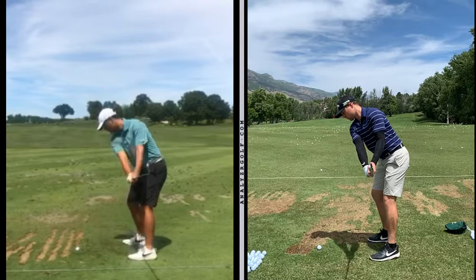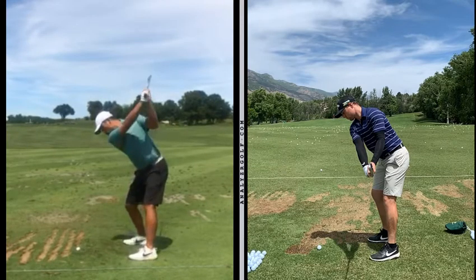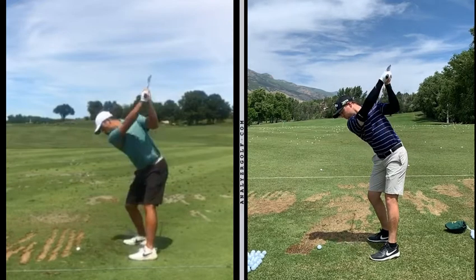And as we work through to the top, later in the backswing, you can see a very, very pronounced difference in those lead wrist conditions.